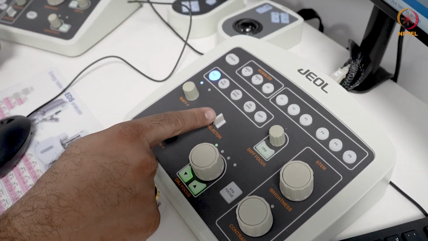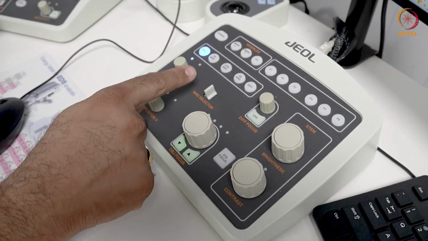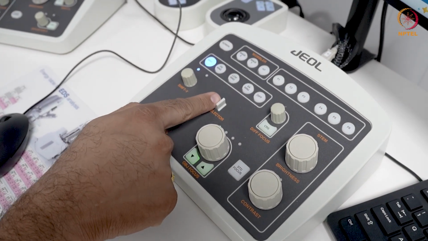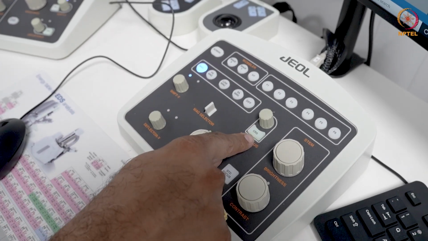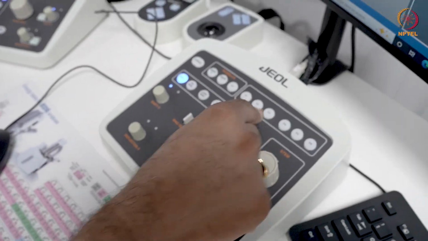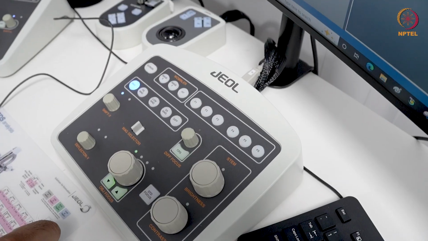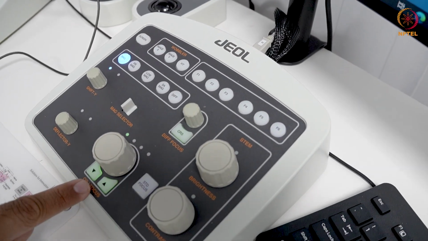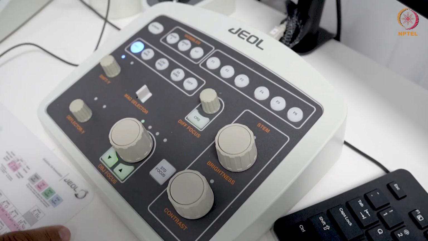The next important button here is this mag selector, where you can toggle this to the left or right. You can switch from magnifications as it is currently 50,000x. So you can go on to different levels of magnification. This one is for diffraction focus. Unlike on the F200 microscope, you have two separate knobs here, one for objective focus and one for diffraction focus.